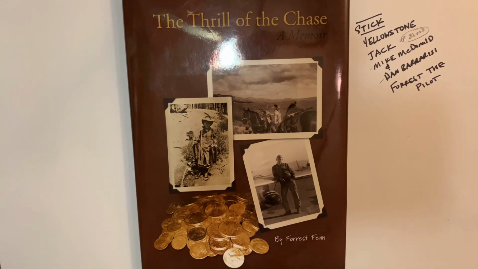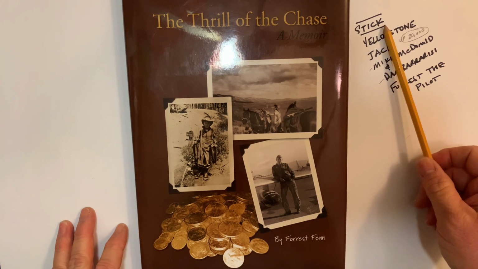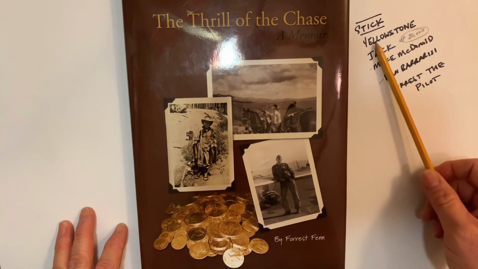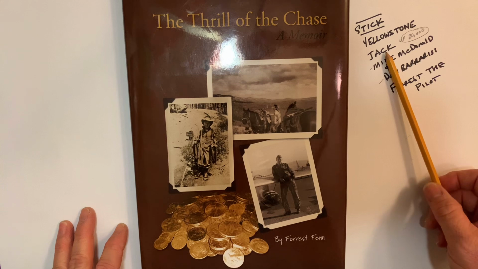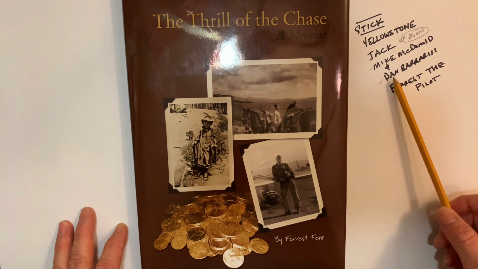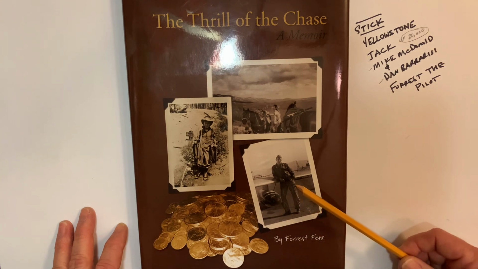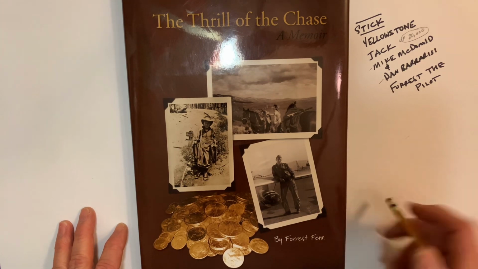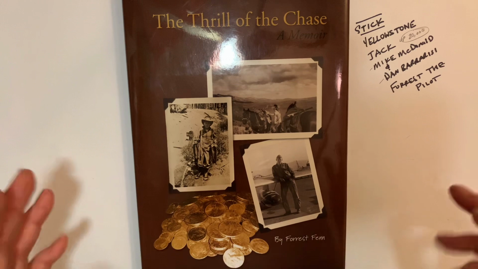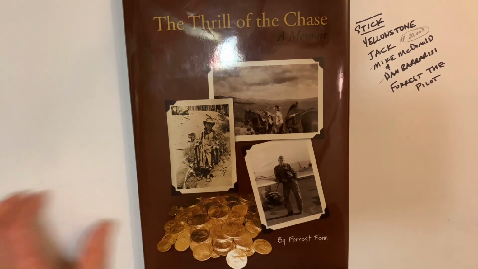So anyway, what I'm going to be doing is talking about the stick. I'm going to do a couple of drawings. It's very important, that stick in the treasure chest. I'm going to talk about Yellowstone. I'm going to talk about Jack. And then we'll talk about Mike McDonald and Dan Barbarosi. And a little bit about Forrest the pilot, which has to do with the way things have ended. So with that being said, I'm going to start drawing. While I'm drawing, I'm going to be talking about these different subjects. I'm going to turn this light table on.